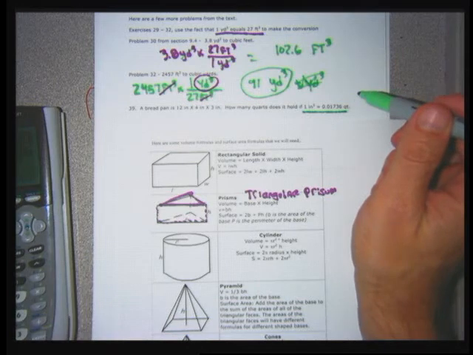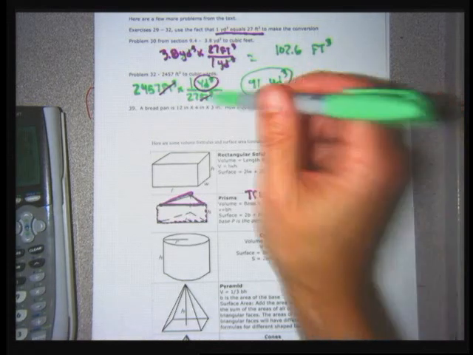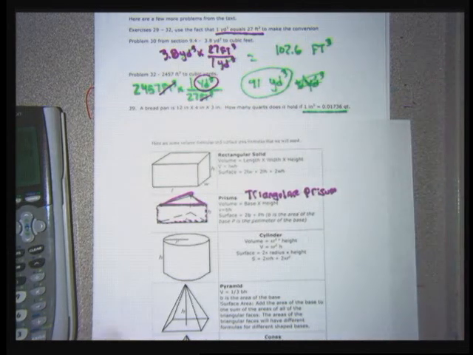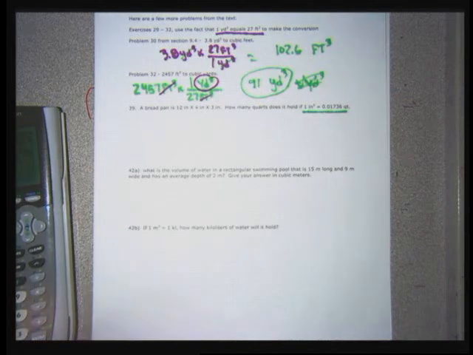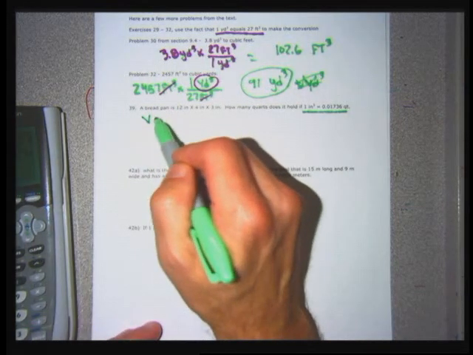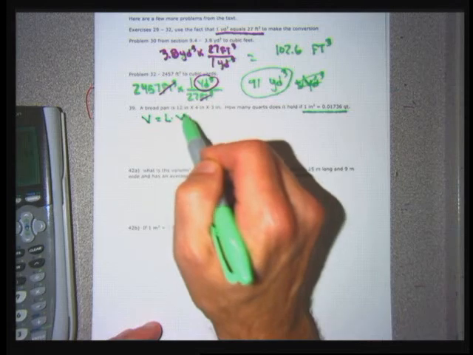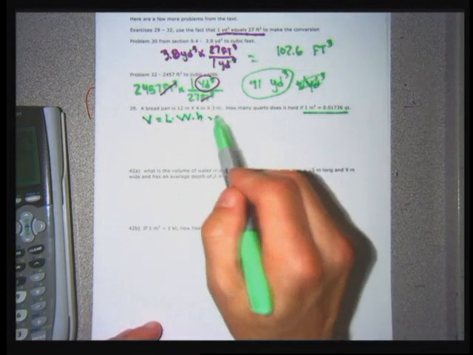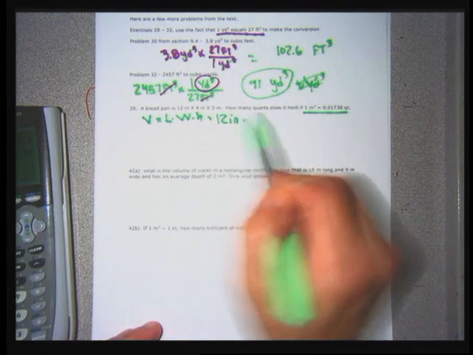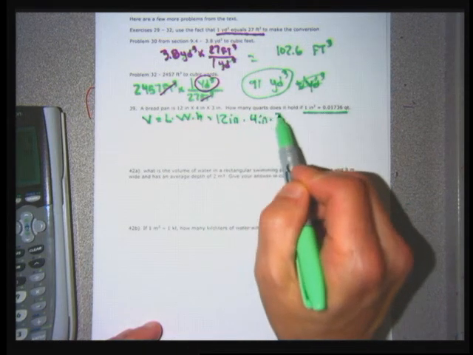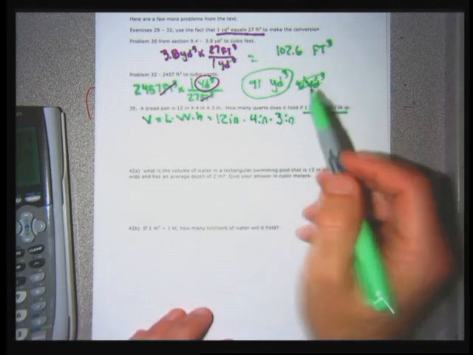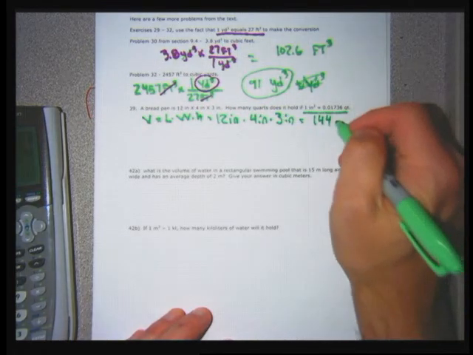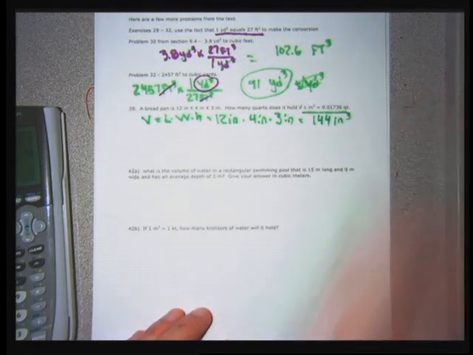What I need to do is a 2-step problem. First of all, I need to find the volume of the bread pan in cubic inches, and then I'm going to convert from cubic inches to quarts. So the first step is to find the volume of the bread pan. The volume of the bread pan, because I'm assuming it's a rectangular solid, is length times width times height, which is going to be 12 inches times 4 inches times 3 inches. When I multiply those together, I get 144 for the number. I can multiply that in my head. You can use the calculator. And then inches times inches times inches is cubic inches.